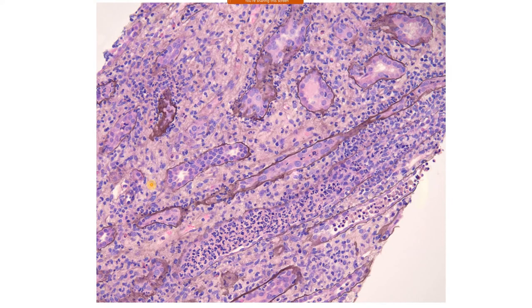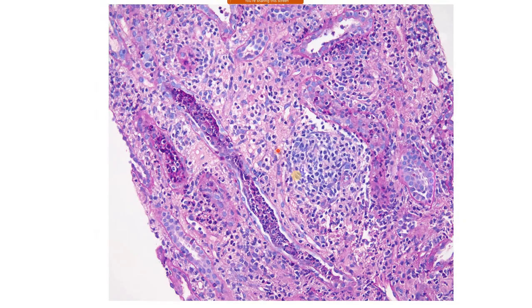This is silver staining. You can see again lots of neutrophils having segmented or lobulated nuclei, which is a feature of the neutrophils. This is another area, lots of necrotic debris in tubular lumina, right? And this area looks like granuloma. Even granuloma can be seen in an infectious process as well.